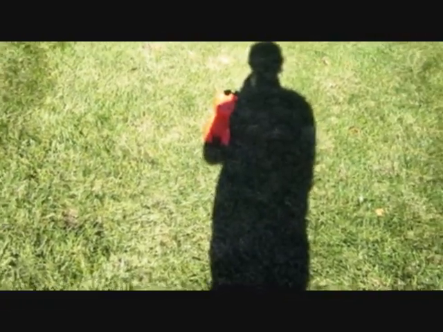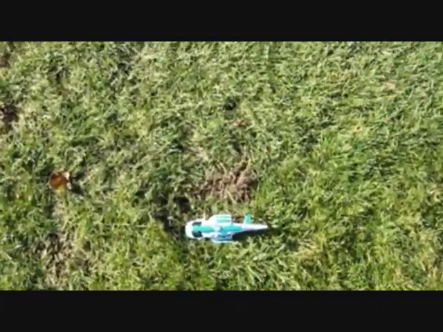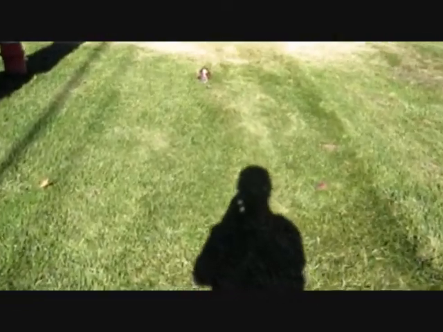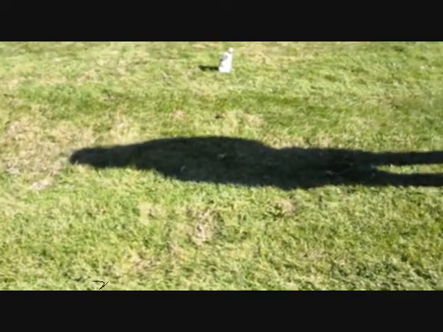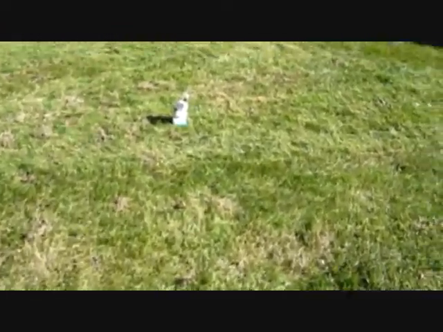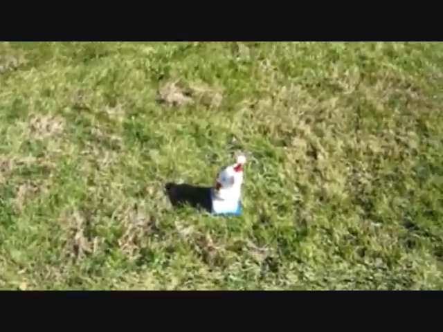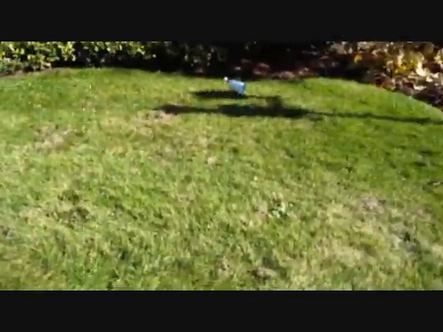Now I'm going to walk 1 meter north. Now I'm gonna walk 1 meter west. Now I'm gonna walk 6 meters north. 4 meters east. Now I'm returning to where I started.